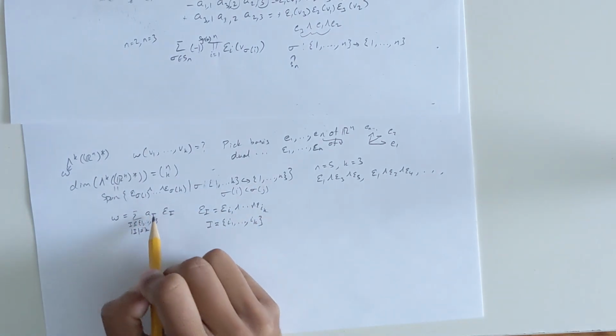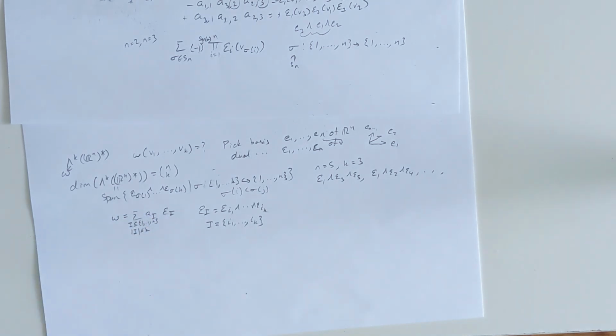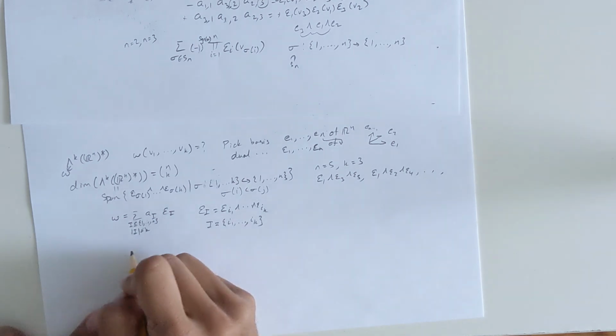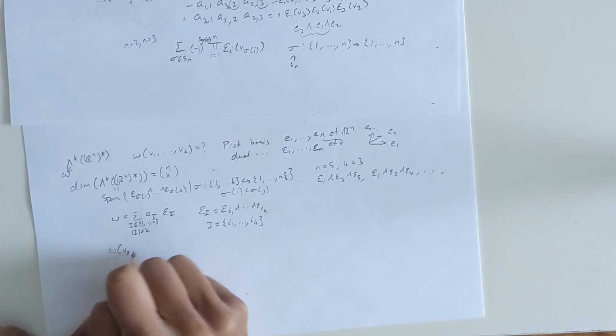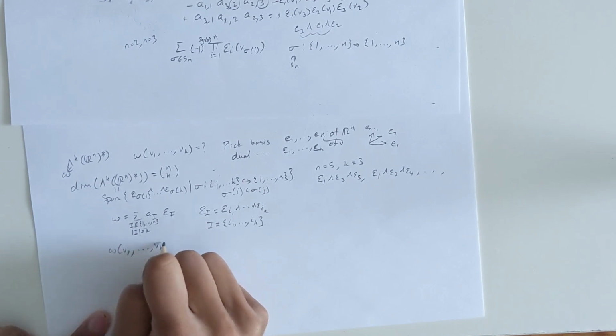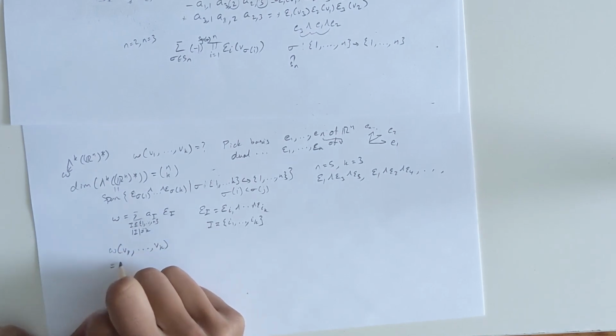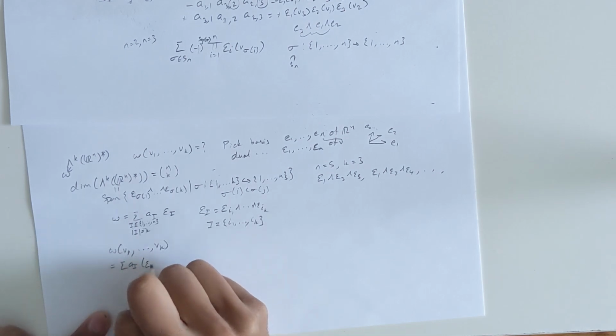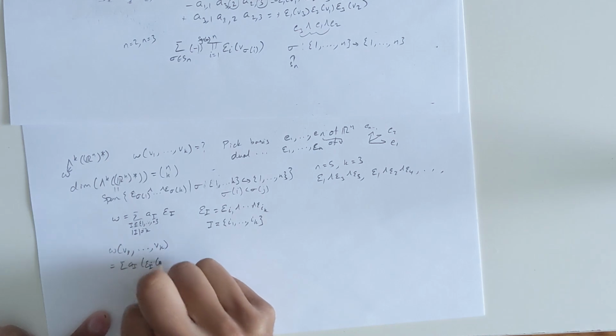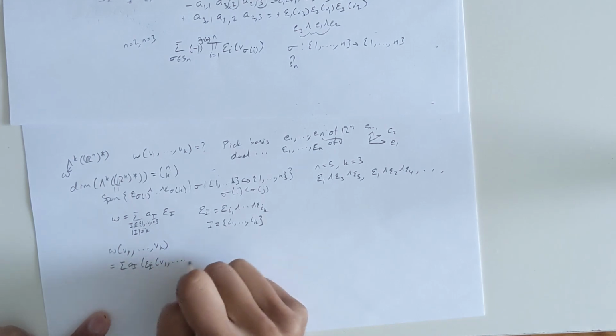And these a sub I are just coefficients indexed by these multi-indices, so you can expand omega as a sum of these. Then omega of V1 all the way up to Vk is equal to the sum of a sub I times epsilon I of V1 up to Vk.